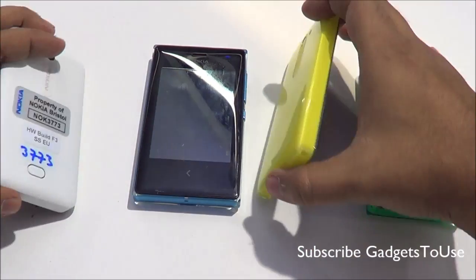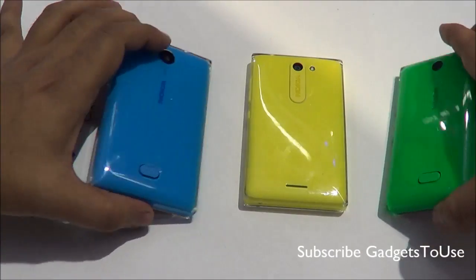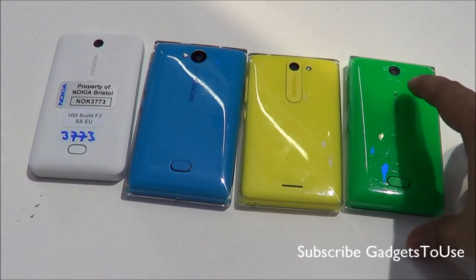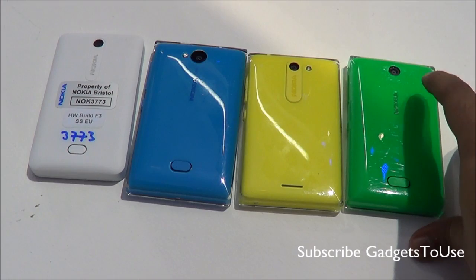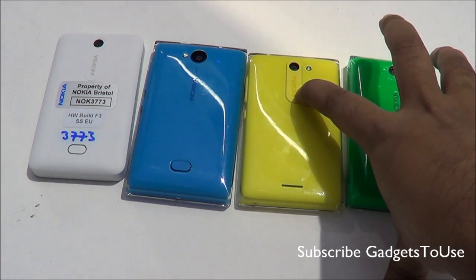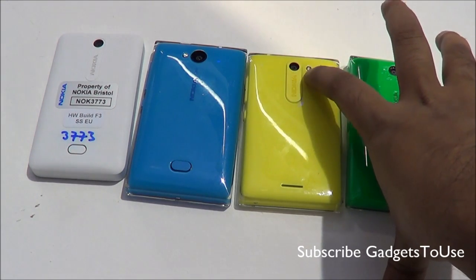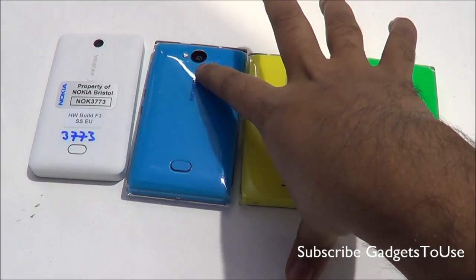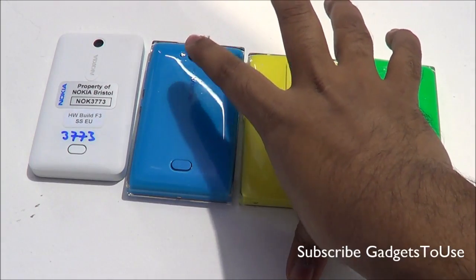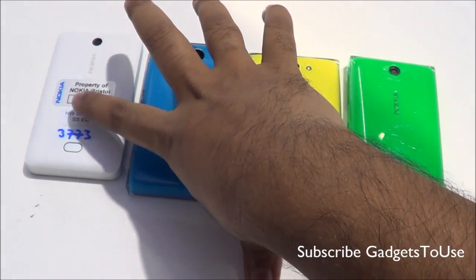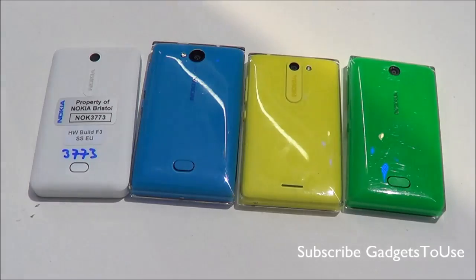Apart from this, if we take a look at the camera on these four devices, we have a 2-megapixel camera, which is the lowest of all, on the Nokia Asha 500, whereas we have a 5-megapixel camera on the Nokia Asha 502 with LED flash for low light, and a 5-megapixel camera on this device with LED flash for low light, whereas the camera on the Nokia Asha 501 is a 3.15-megapixel camera. All of these cameras are again fixed focus. None of them is autofocus.